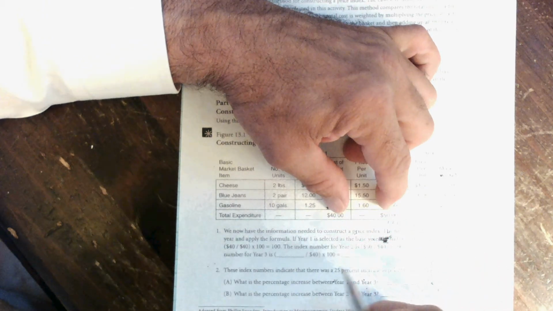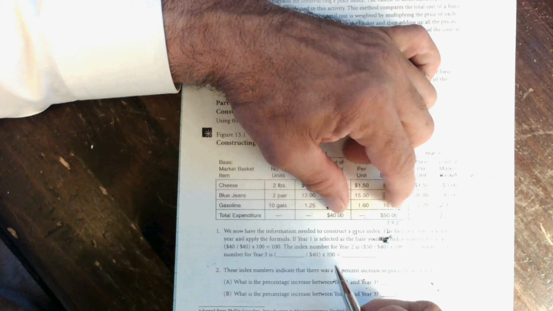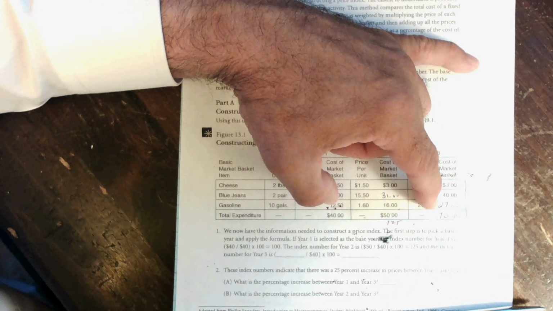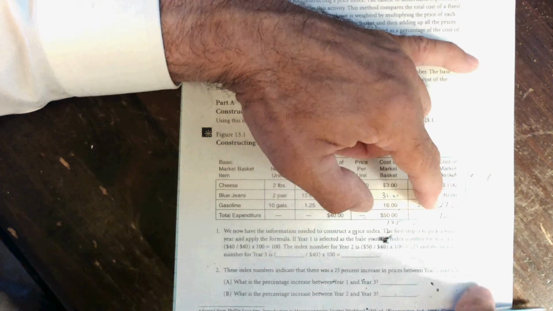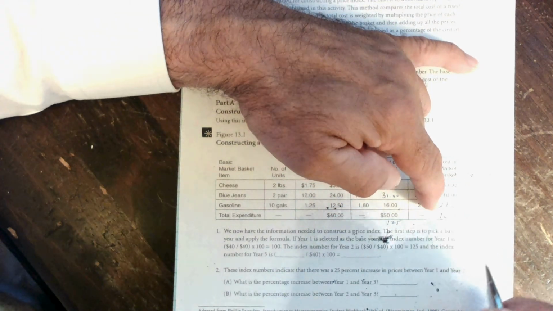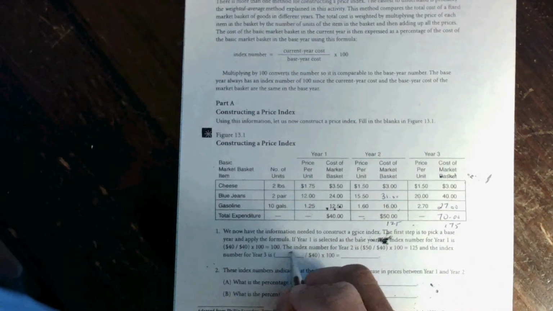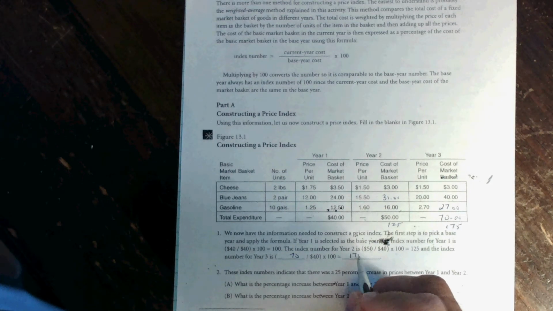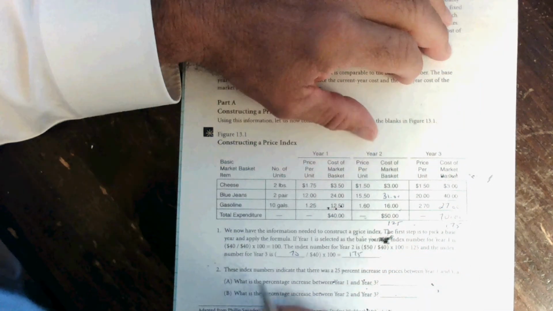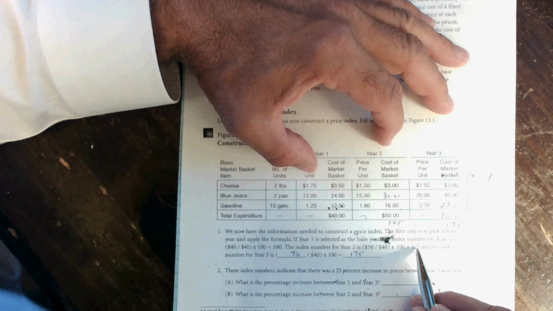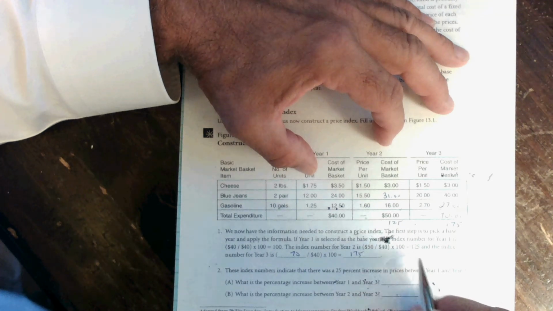The index for year 3 is 70 divided by 40 times 100, which is 175. These index numbers indicate that there was a 25% increase in prices from year 1 to year 2. It looks like all you have to do is subtract the prior year index from the current year index and you'll get that percentage change.